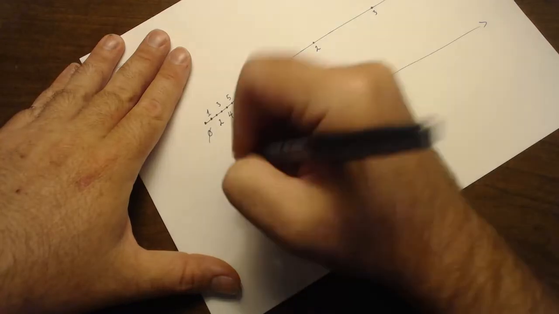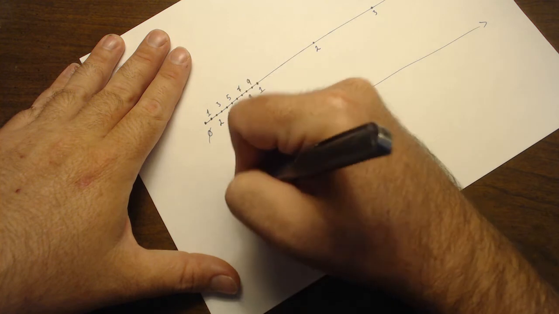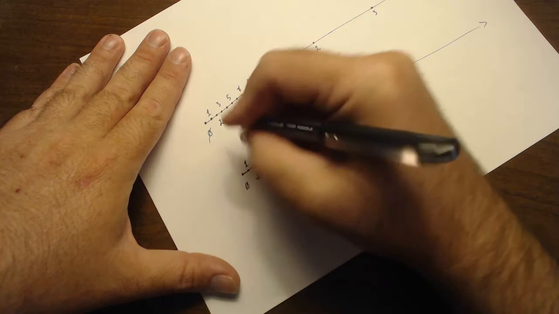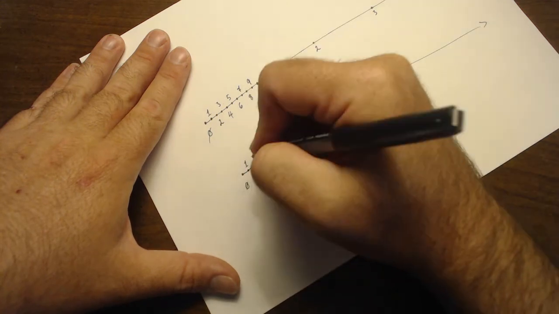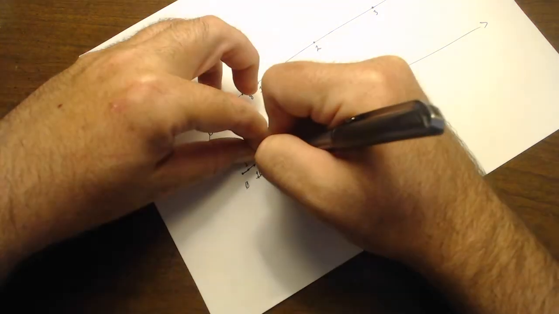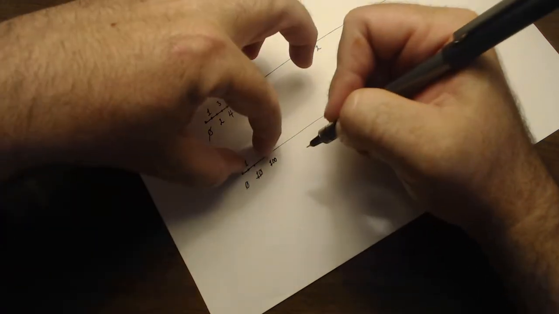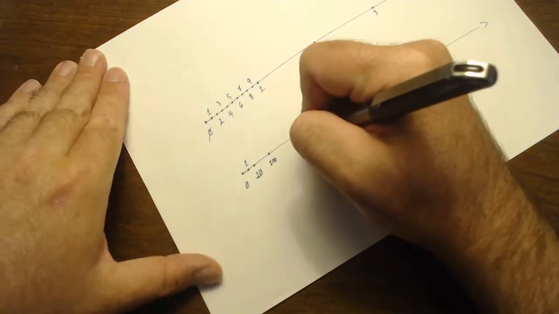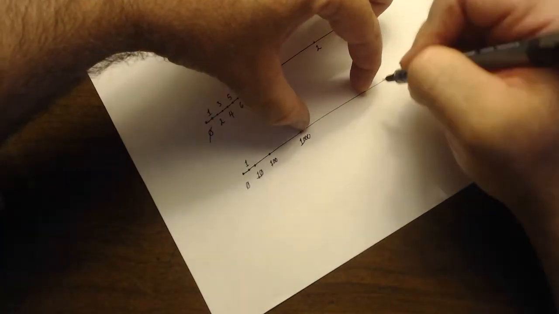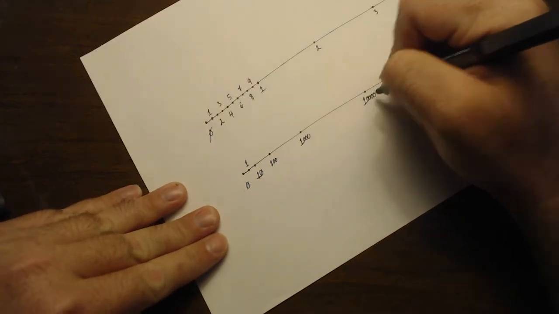So we go 0, 1, 2, and then the next one is going to be double that, 4, and the next one is going to be double that, 8, and the next one is going to be double that, 16, right?